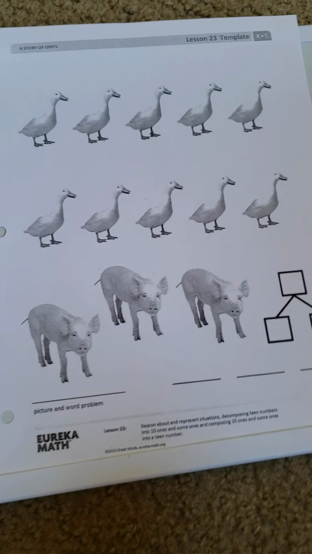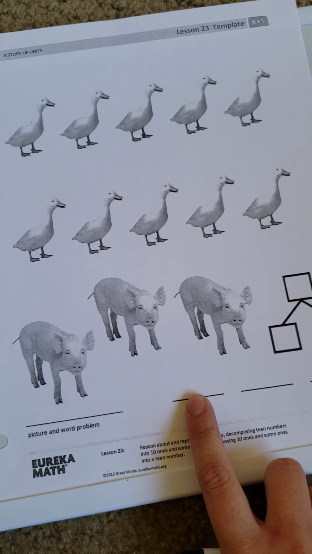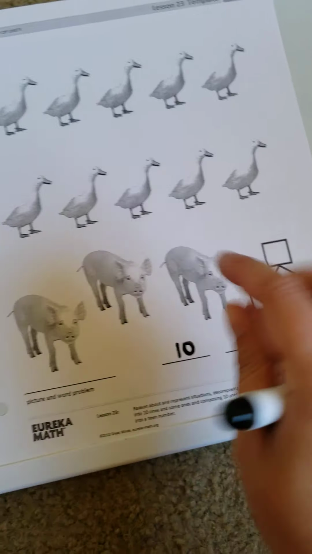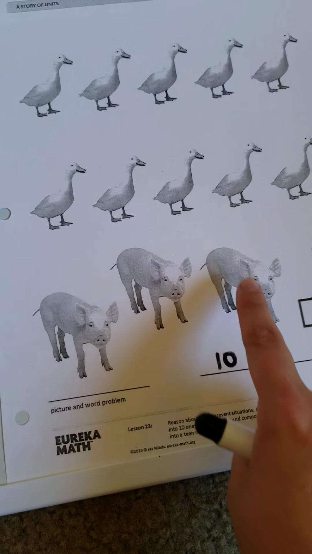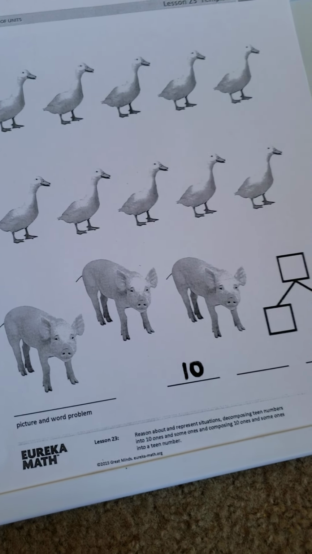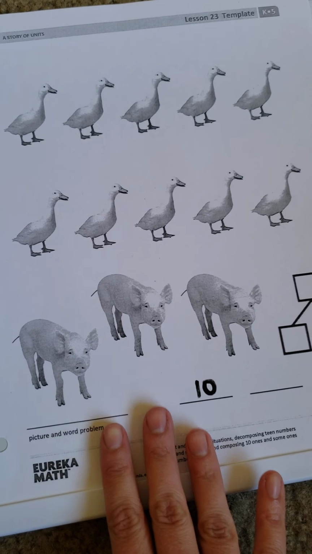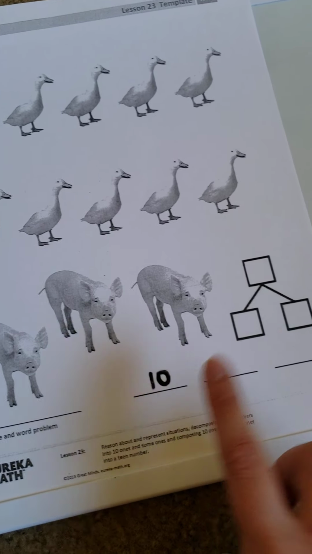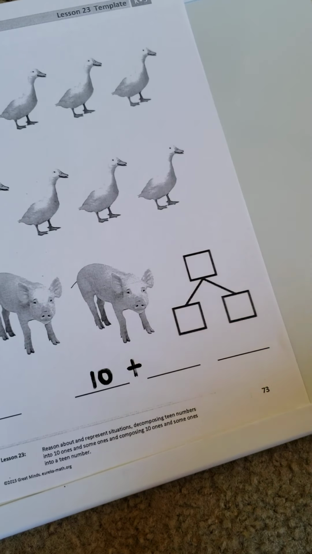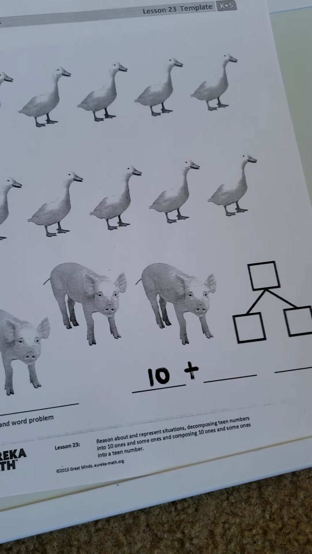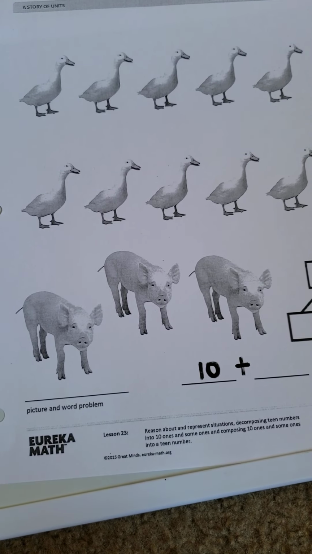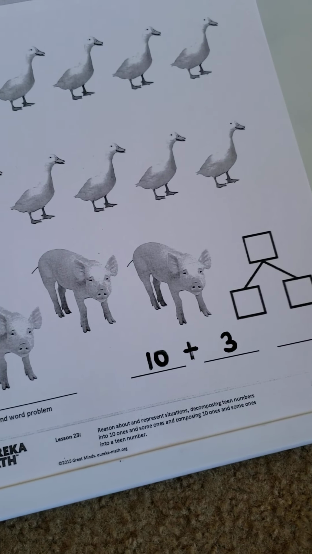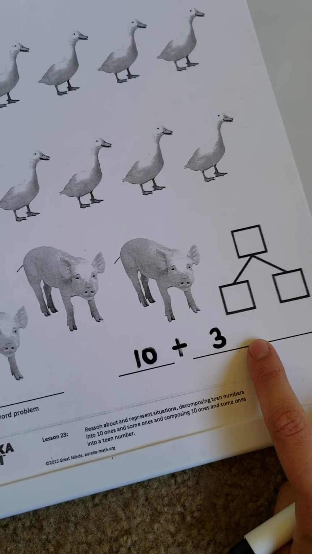So I'm going to go ahead and do the number sentence. So I'm going to write a 10 right on the paper. 10, and then are we going to be adding more animals, or are we going to be taking ducks away? What do you think we're going to do by looking at this worksheet? Yeah, we're adding more animals. So they didn't give us the signs. So I'm going to put plus because it looks like we're adding more. Okay, how many pigs do you see? 3. So that's my next number. So 10 plus 3. And then what comes at the end?